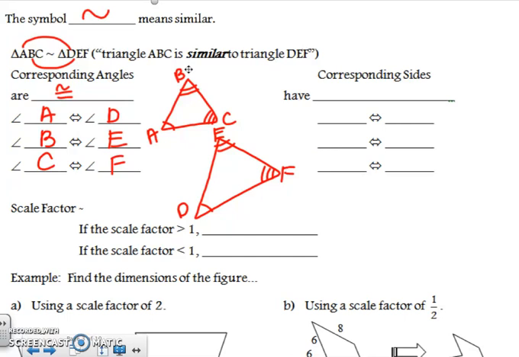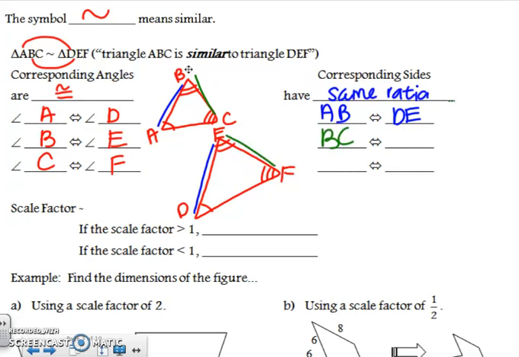Now with ratios, again, they're going to have the same ratio. So we're going to have the same fraction describing the sides. So let's talk about AB. AB is going to have the same ratio as DE. Okay? And then BC is going to have the same ratio as EF.